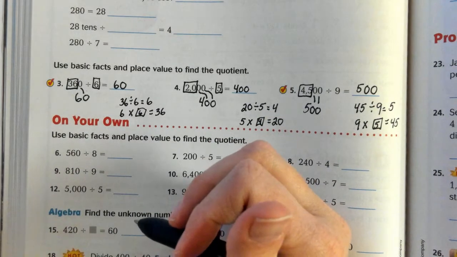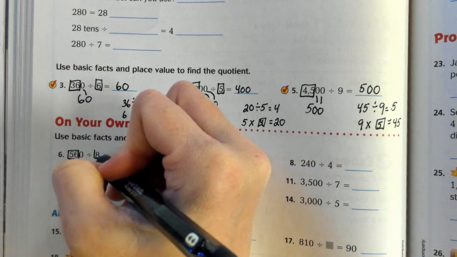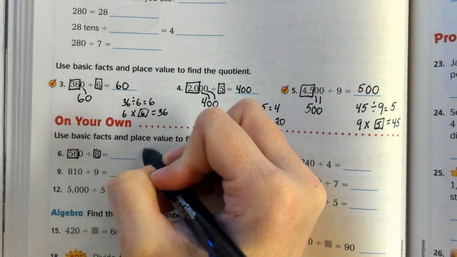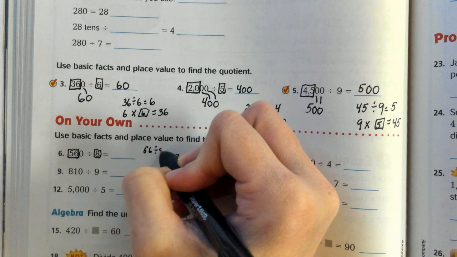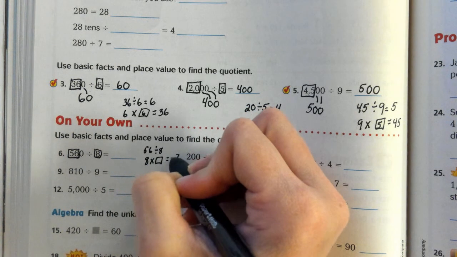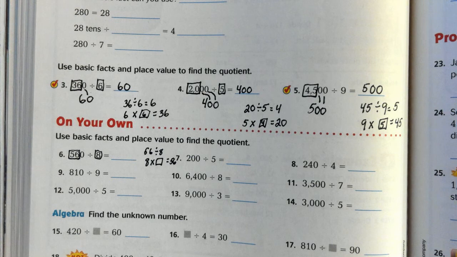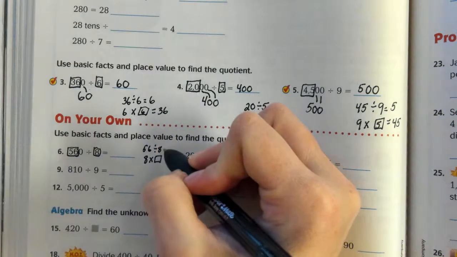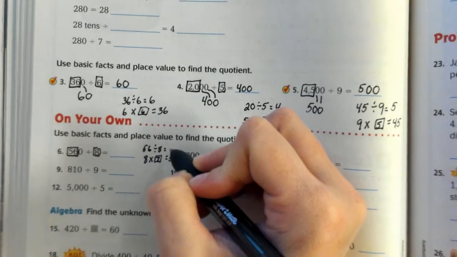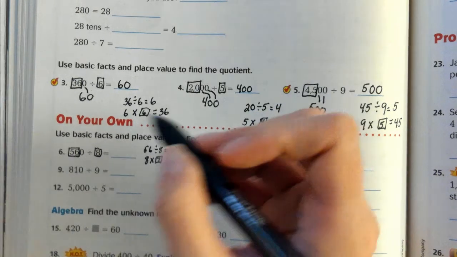All right, 560 divided by 8. Box around my non-zeros. That gives me 56 divided by 8. So 8 times what number equals 56? Just think on that one just a little bit. All right, good. 8 times 7 equals 56. So 56 divided by 8 equals 7.